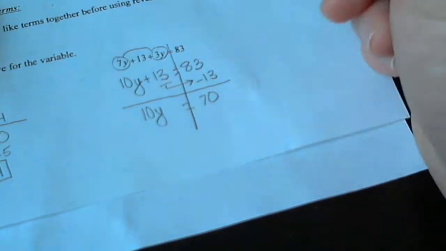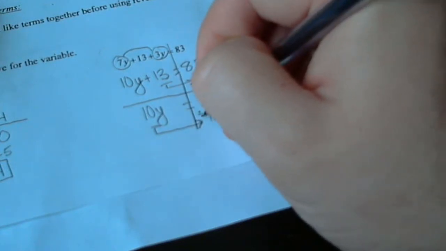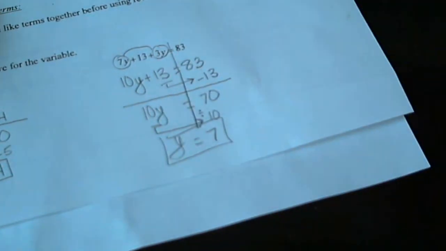Here's a y, here's a y. They need to go together first. 7y plus 3y is 10y plus 13 equals 83. Nothing's changed except the 7y and the 3y made this 10y. Now, we're going to solve just like we've been doing every other equation. 13 over here. So we have 10y equals 83 minus 13, 70. Divide both sides. Move the 10 over and divide by 10. 70 divided by 10 is 7, so y is 7. Okay. All right, let's go back.